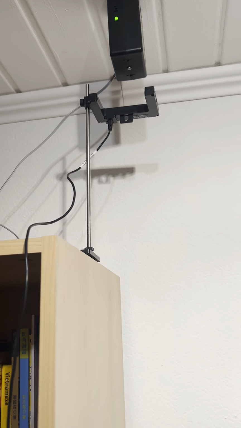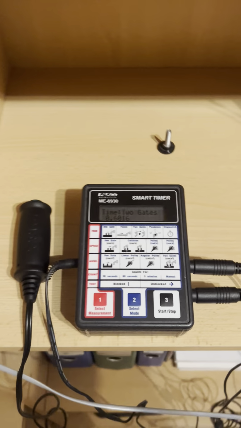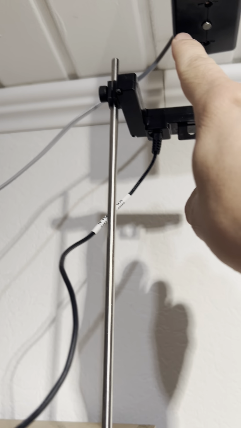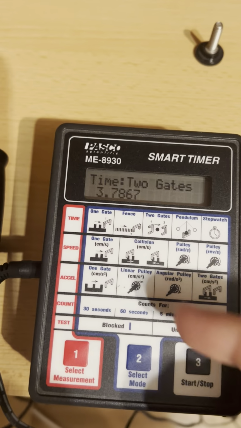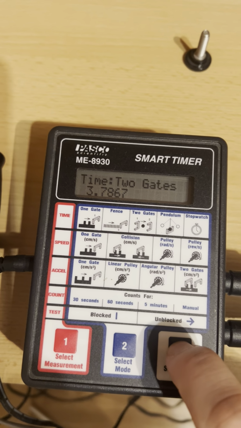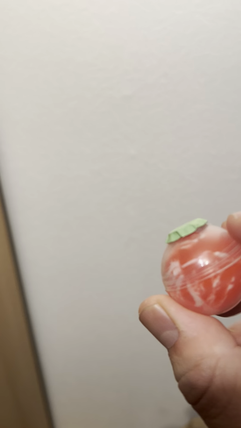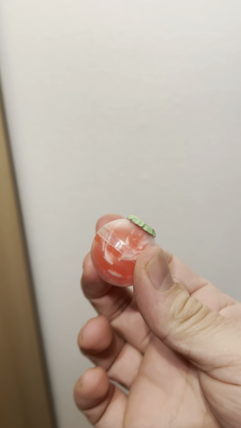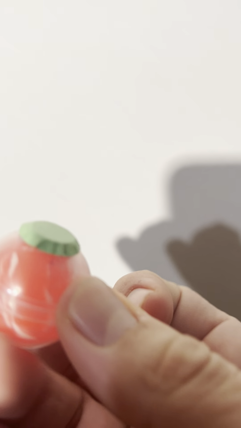Something I didn't explain last time, and some people think I should explain it more clearly, is how this thing works. The ball falls through the first photo gate, so it starts counting, and then when it passes the second photo gate, it stops counting. So here it took a long time for my hand to travel there, so that's why that's the time there, 3 something seconds. So this is a rubber ball inside this vending machine ball to make sure the size is exactly the same.